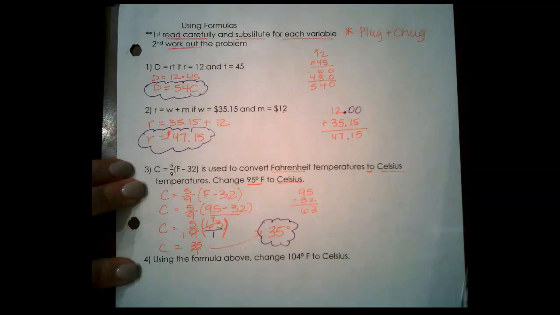Okay? I want you to pause the video, try number 4, and it says to use that formula above. Come back when you're done and check your work. Back. Notice that I copied my formula. I substituted for the variable. I followed my order of operations.